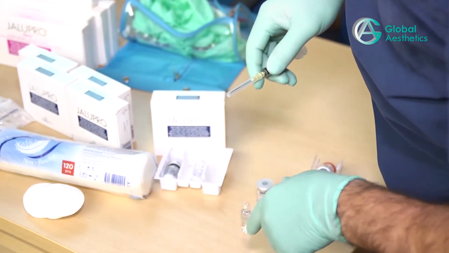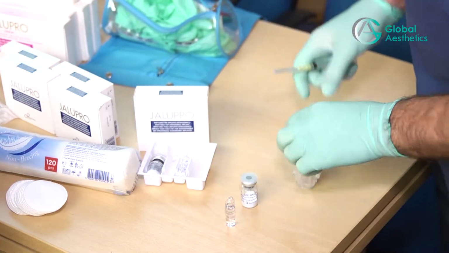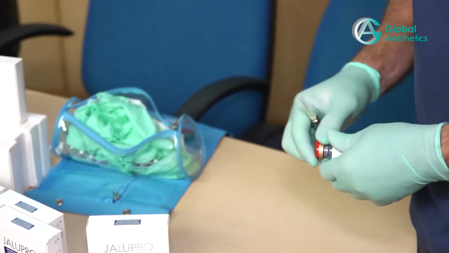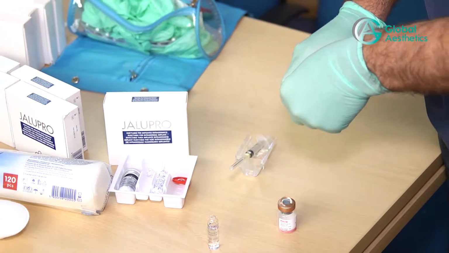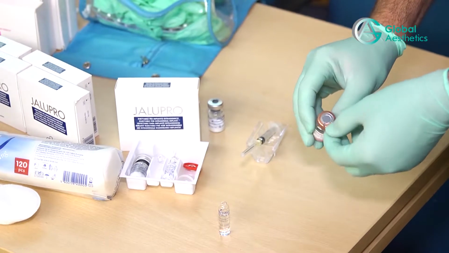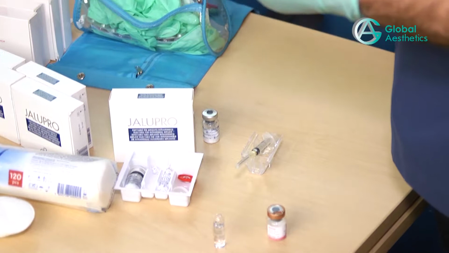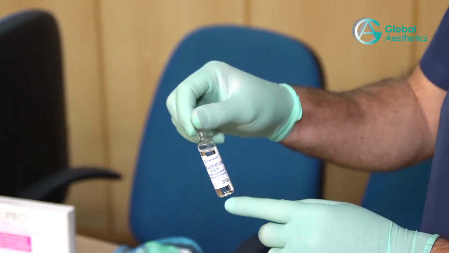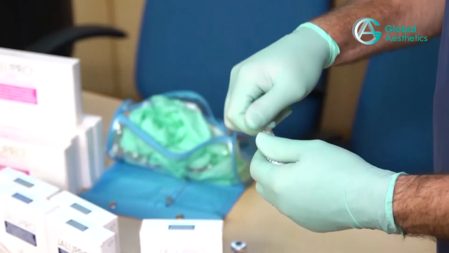The ratio of dilution, yes, I show you everything now. I take saline solution, 9 milligrams per ml.